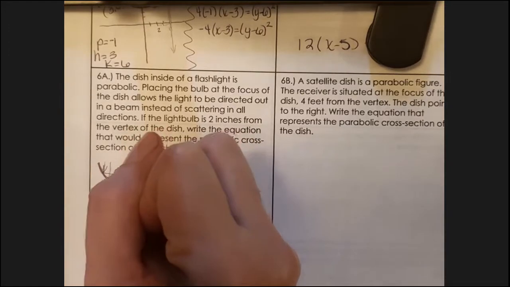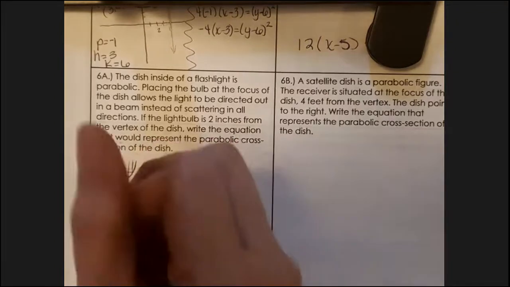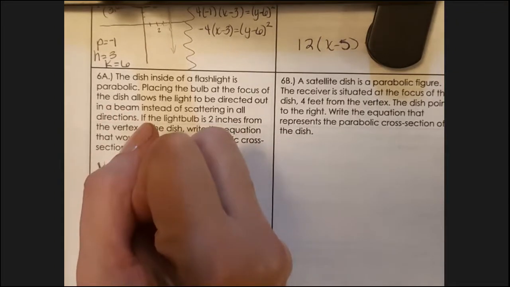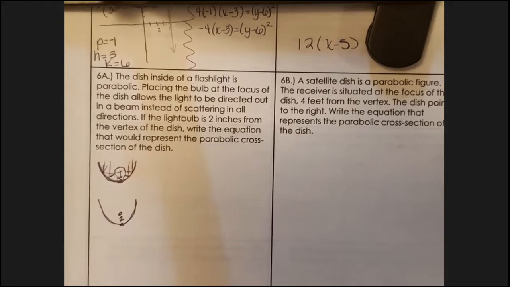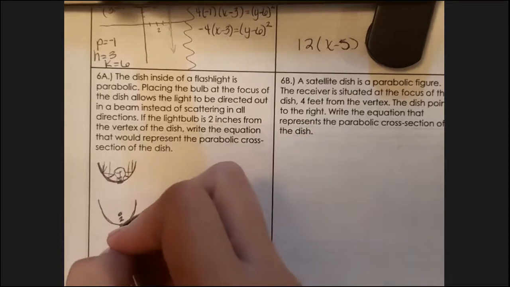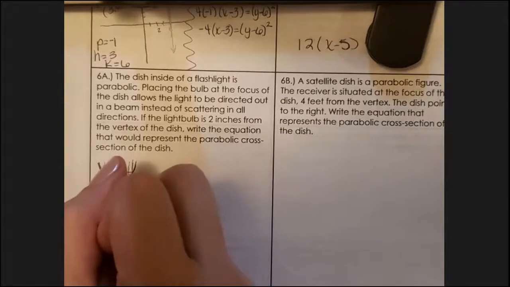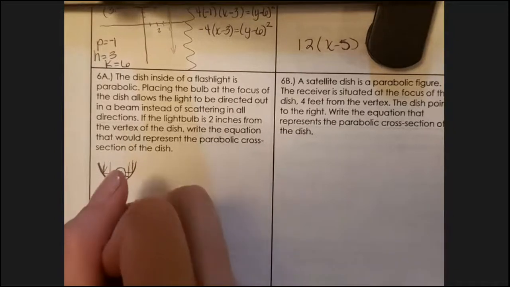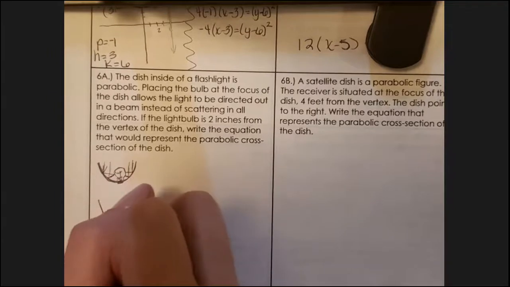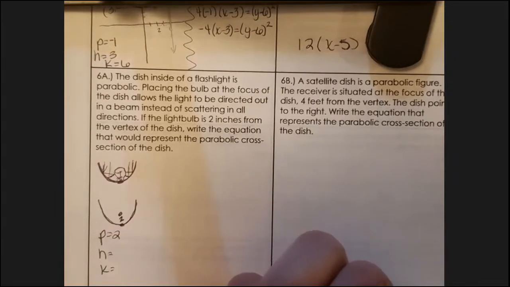And it says, so this is the vertex of the dish. It says the light bulb is 2 inches. So this is 2. Well, it kind of looks like, if I'm looking at the distance from the vertex to the focus, that's P. So P equals 2. Now, we also need H and K, and H and K are your vertex.